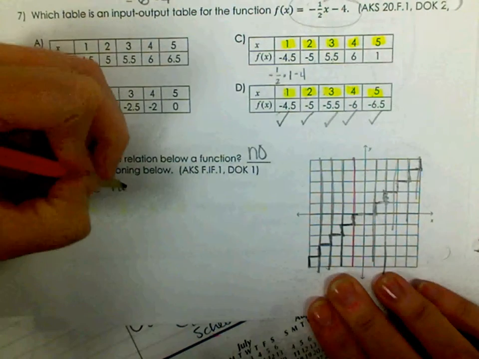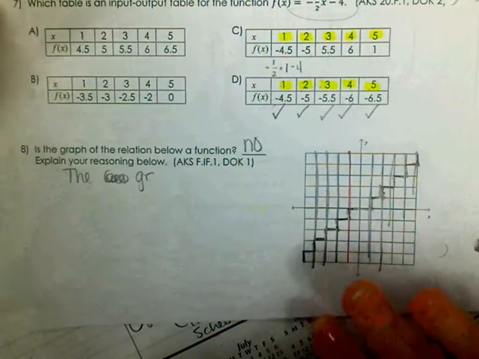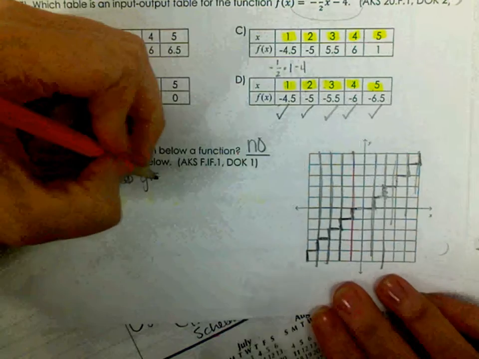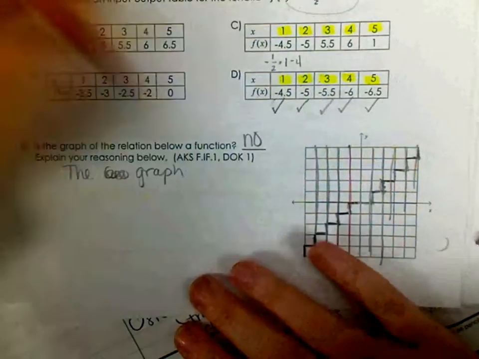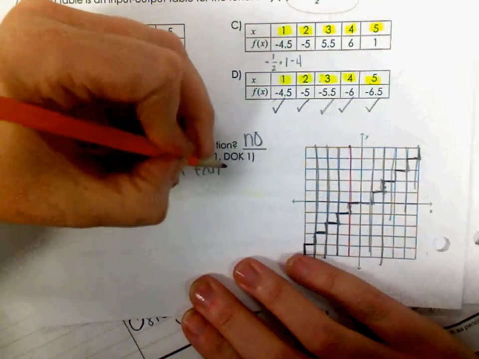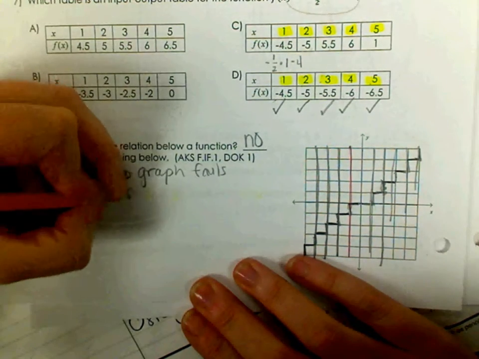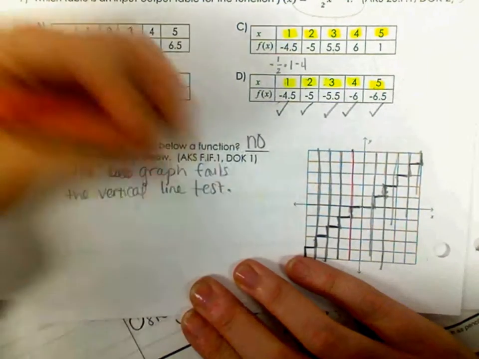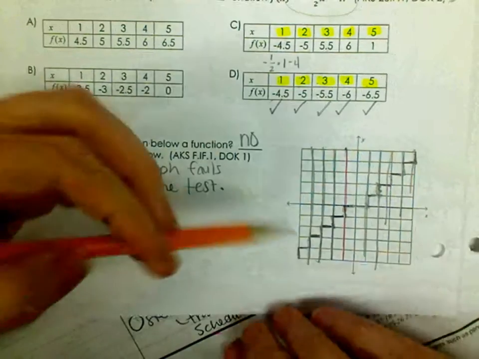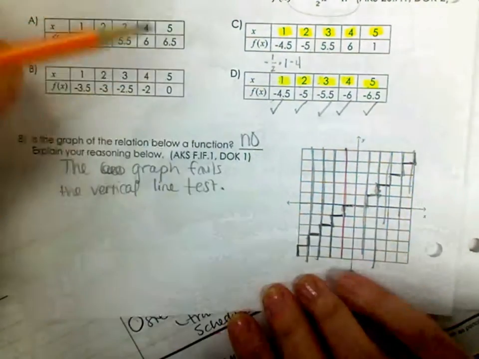The function, sorry, the classroom next door is being really loud and I can't think. The graph fails the vertical line test. That's why it's not a function, because the vertical line hits it more than once on one line.